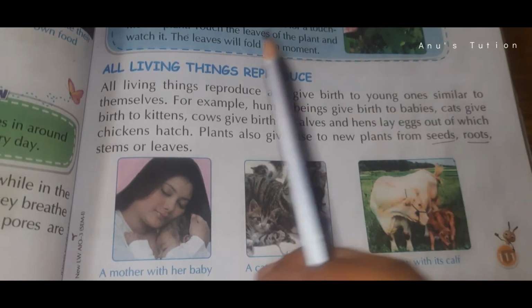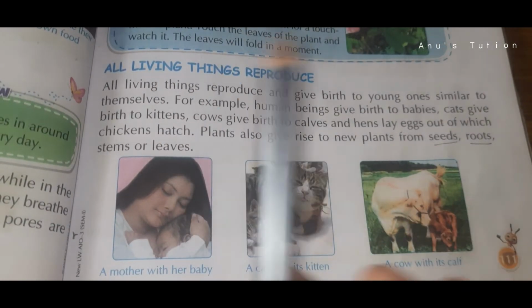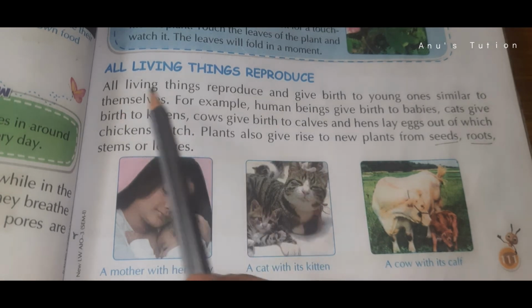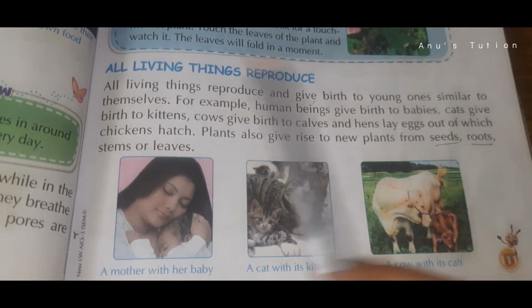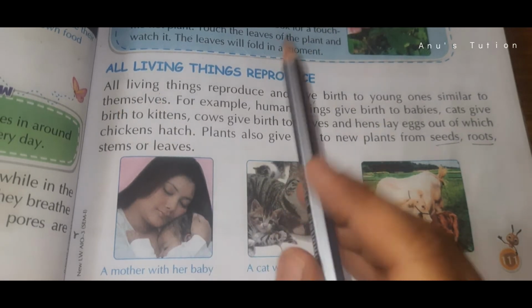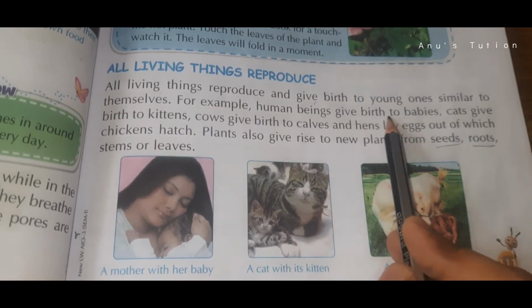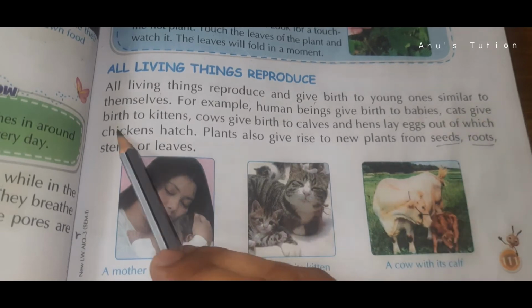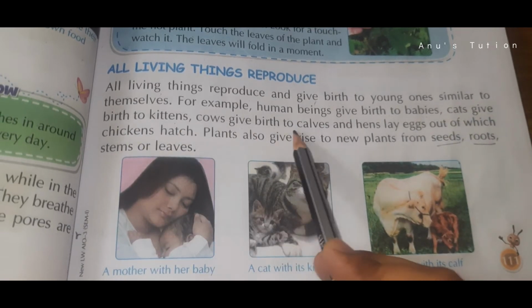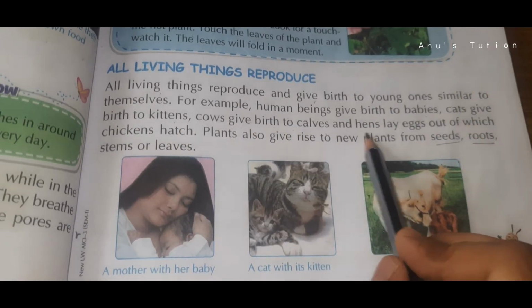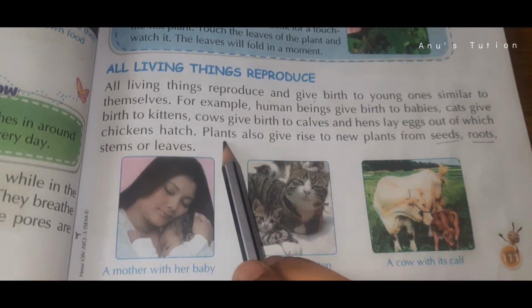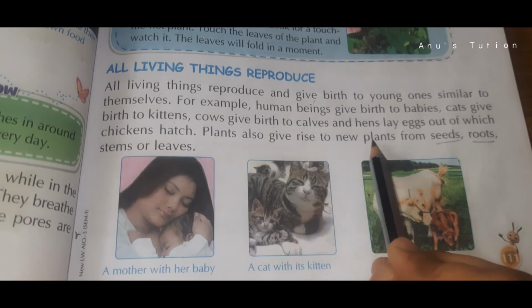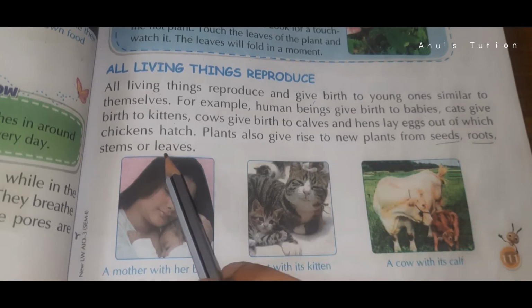Next, all living things reproduce. All living things reproduce and give birth to young ones similar to themselves. For example, human beings give birth to babies, cats give birth to kittens, cows give birth to calves, hens lay eggs out of which chickens hatch. Plants also give rise to new plants from seeds, roots, stems or leaves.